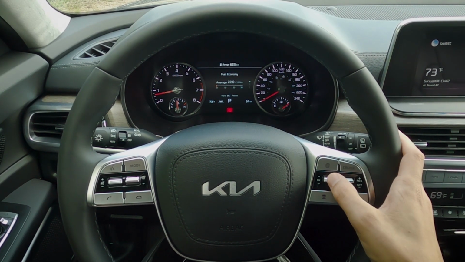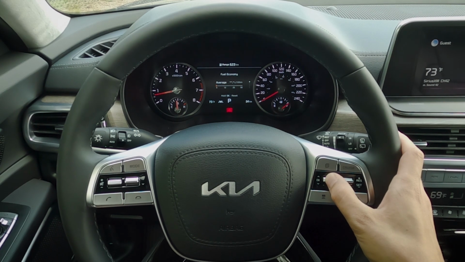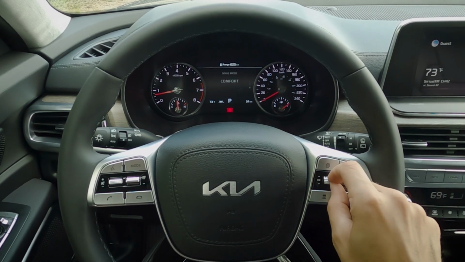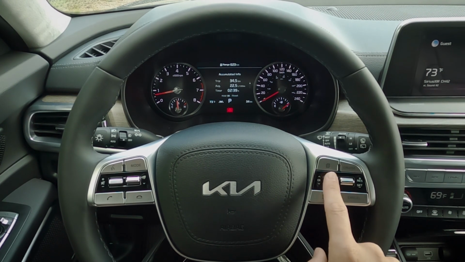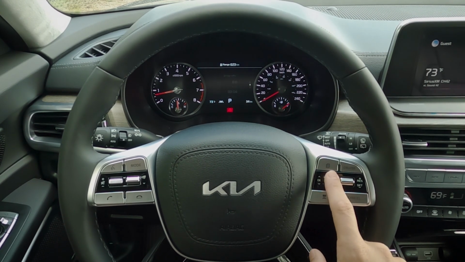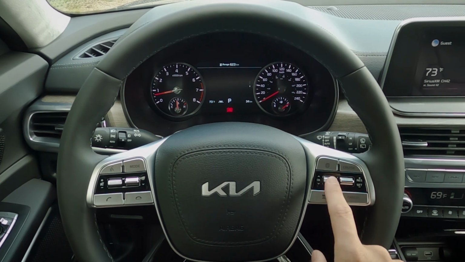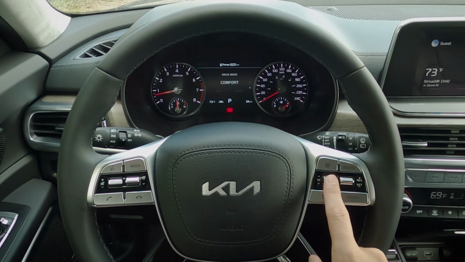If we ever want to reset the economy, we're just going to press and hold the OK button in the middle there. So this one that we would use in order to navigate up and down, we literally just press that in order to be able to reset the info. And as you can see, we've got our fuel economy, accumulated info, drive info. We've also got our kilometers an hour, which is great. So we've got our digital speedometer, and we've got our different drive modes.